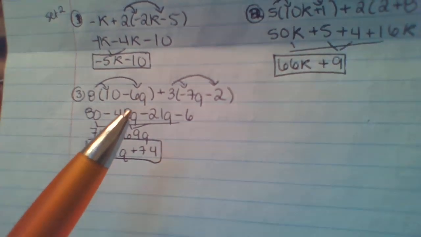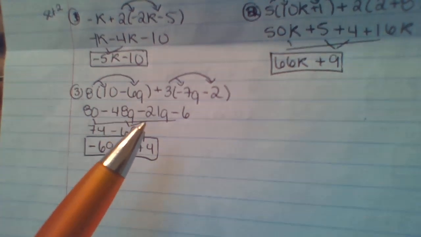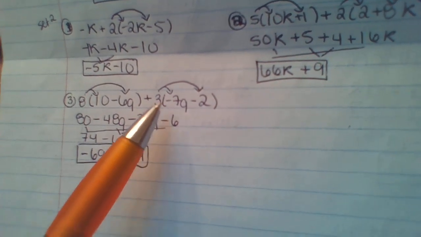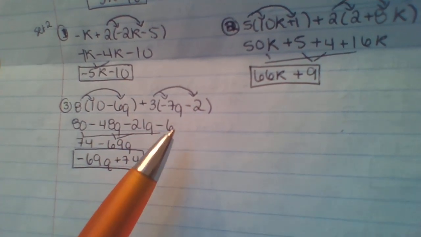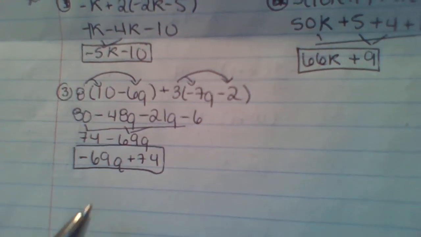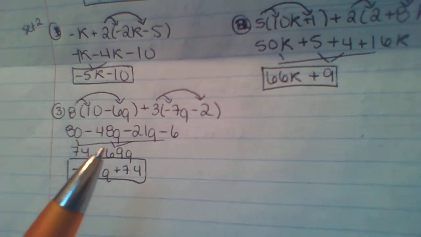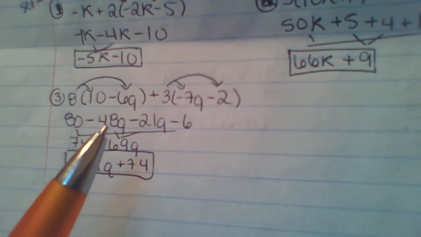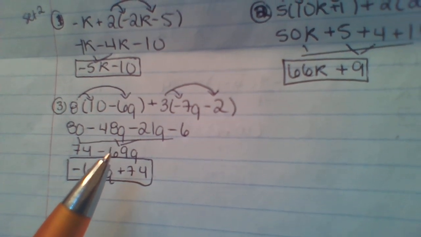8 times negative 6p gets us negative 48p. In the second part of the expression, 3 times negative 7p gets us negative 21p. 3 times negative 2 gets us negative 6. Now we're going to combine our like terms. So combining our like terms, 80 minus 6 gets us 74. Again, these are like terms because they both don't contain a variable. And lastly, negative 48 minus 21 gets us negative 69.